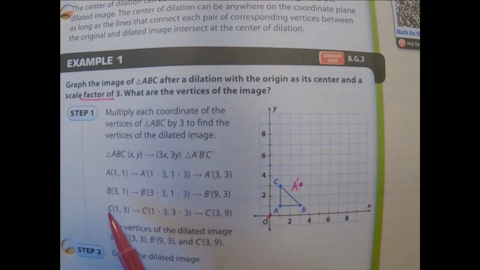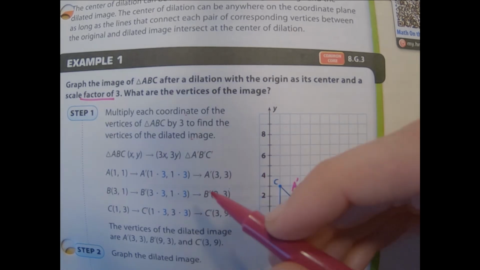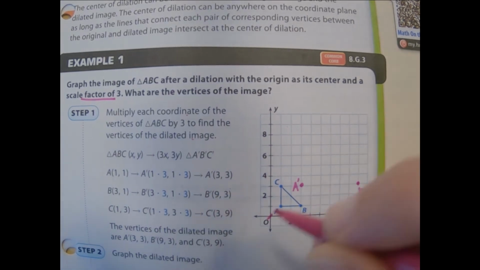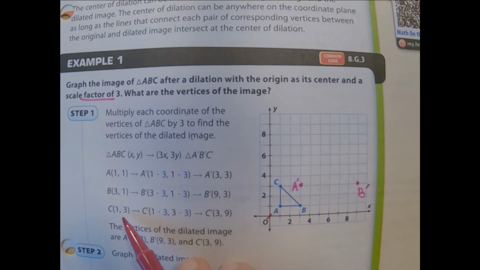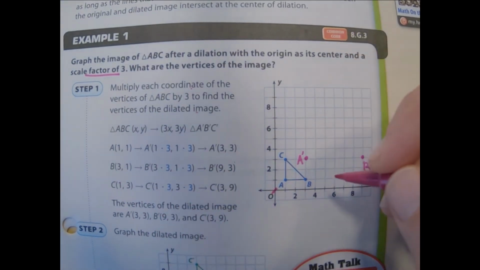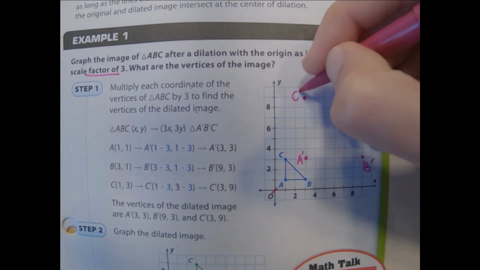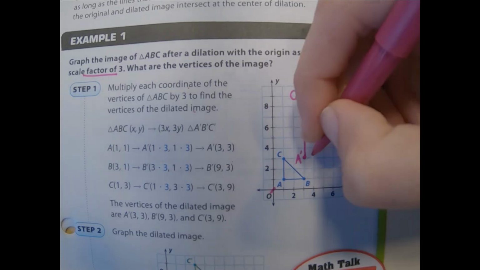For B, they gave us 3, 1. So I would multiply both x and y by 3. So I would get 9 and 3, and I will plot those. And then for C, we have 1 and 3 as the coordinates, so we would multiply both of them by 3. 1 times 3 is 3, 3 times 3 is 9. So 3, 9. C prime. Now I'll go ahead and connect.